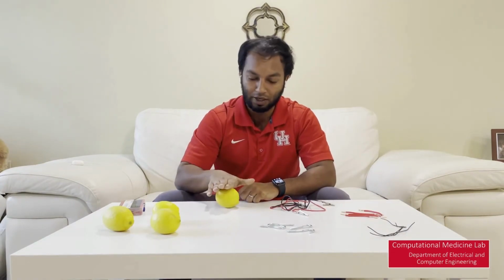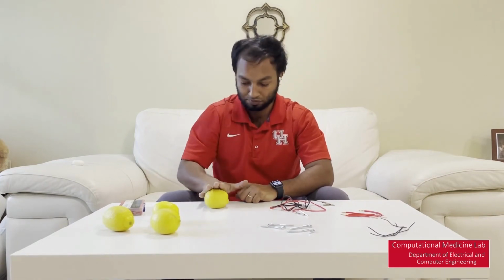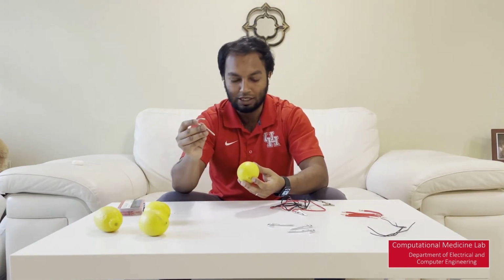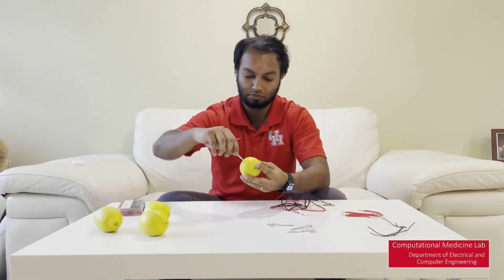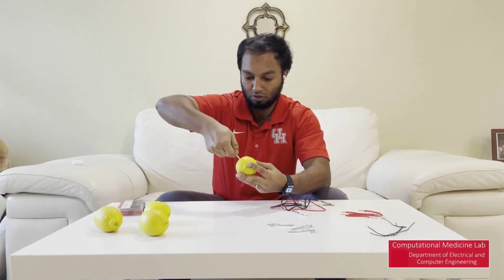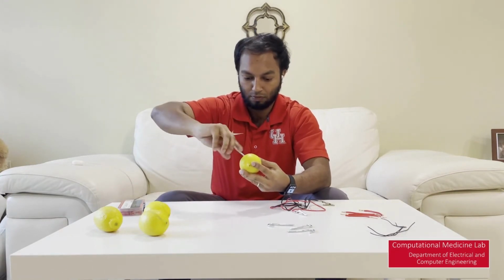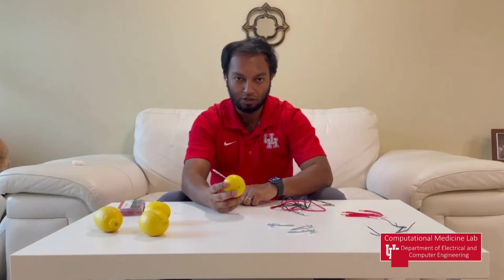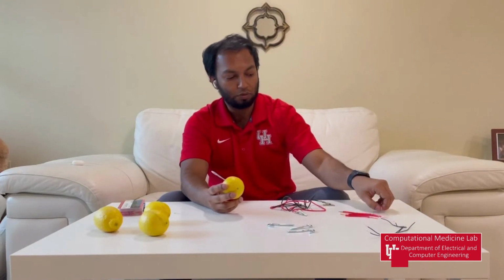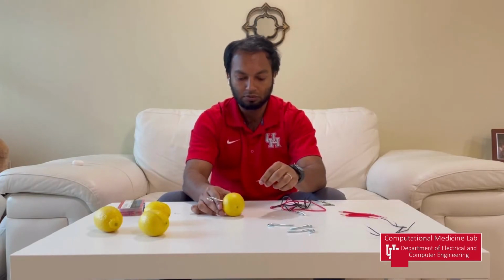The first step of this demo is to take the lemons, press them against the surface and roll them like this, so that all the juices from their pulps are released. For the next step, we will put these zinc nails inside the lemon. On the other side, we will put these copper cables.